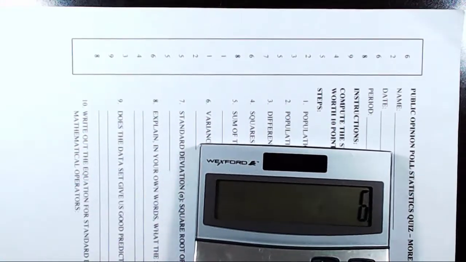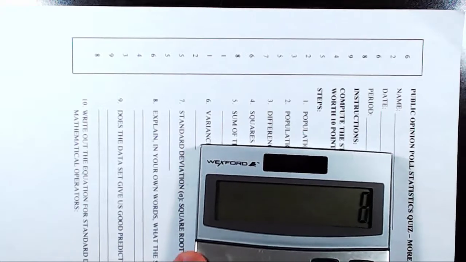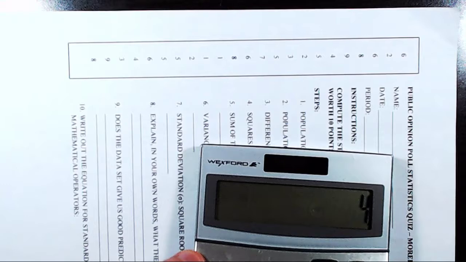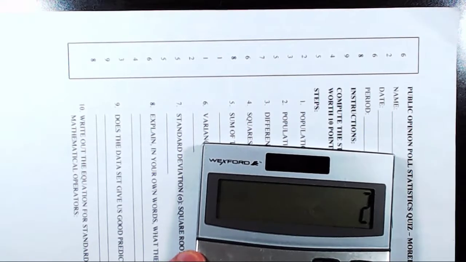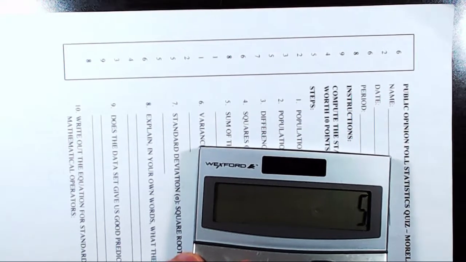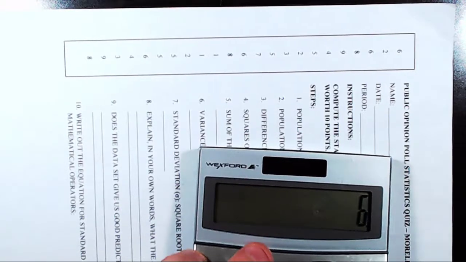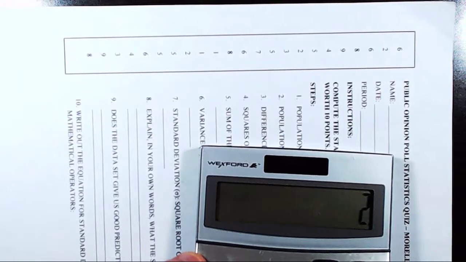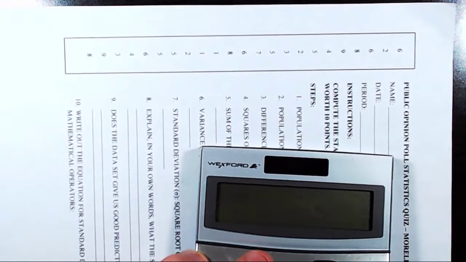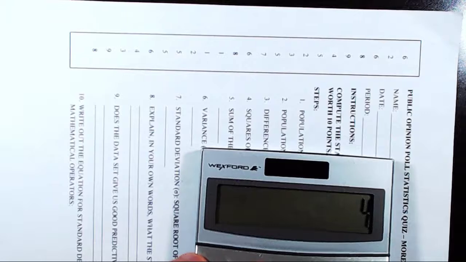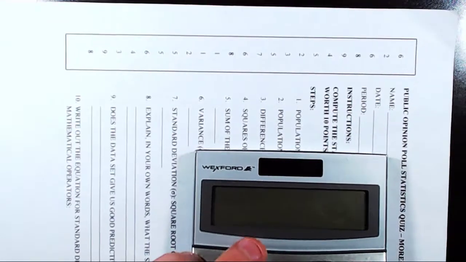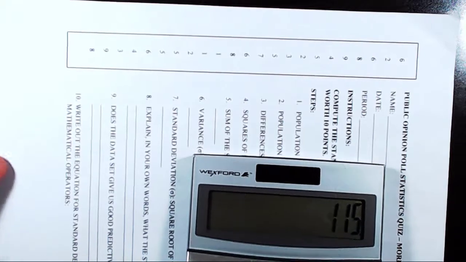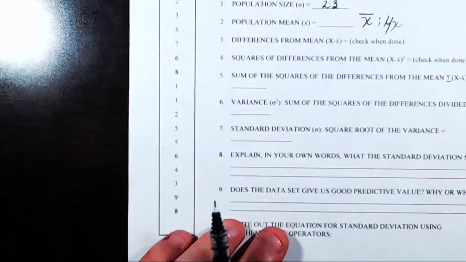So I'll take 6 plus 2 plus 6 plus 8 plus 9 plus 4 plus 5 plus 2 plus 3 plus 5 plus 7 plus 6 plus 8 plus 1 plus 1 plus 2 plus 5 plus 5 plus 6 plus 4 plus 3 plus 9 plus 8. And I get a sum of 115. Well, let's just hang on to that number for now.